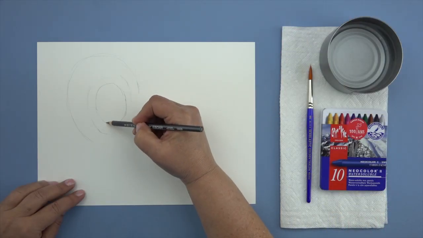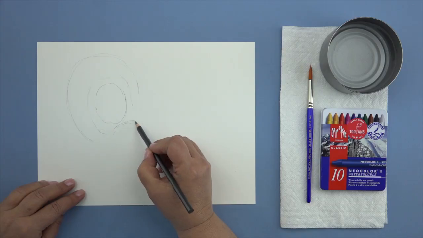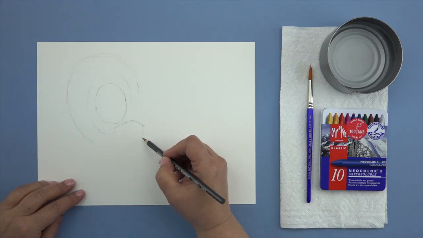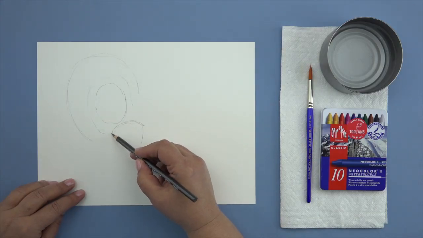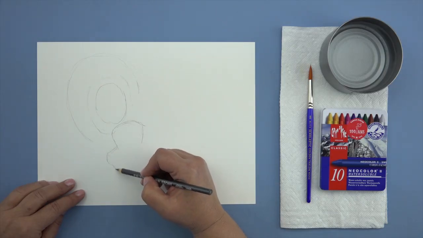Why do you start with lines? Lines are what we use to show edges. An edge is the outside of an object. It separates the object from what is around it. So to draw, we look for the edges of objects and draw the lines on paper that show those edges.